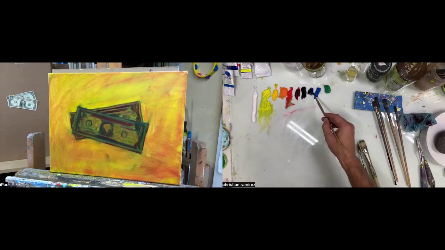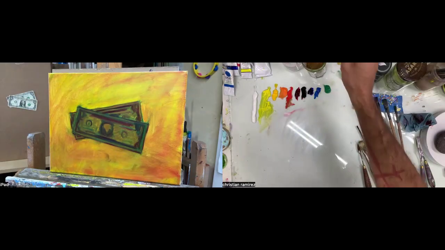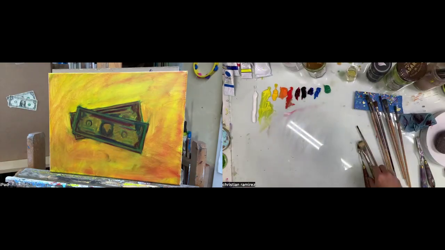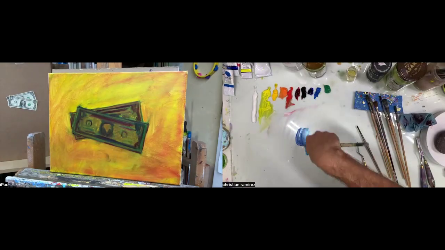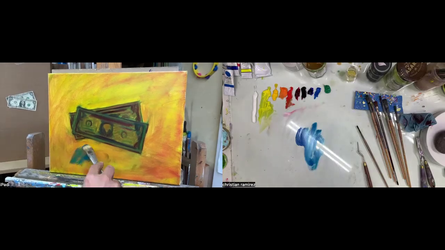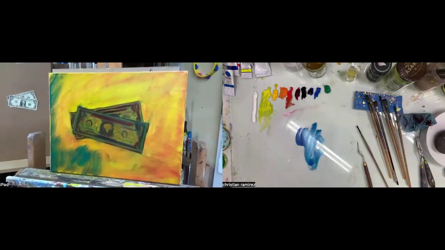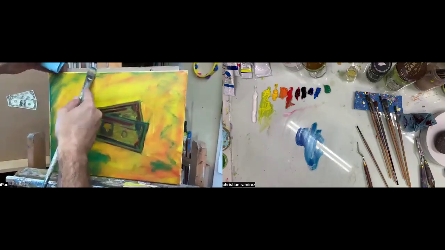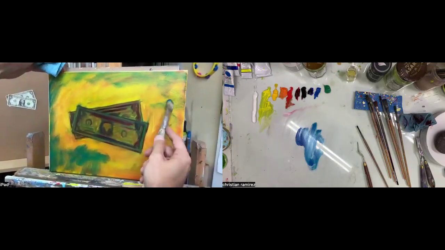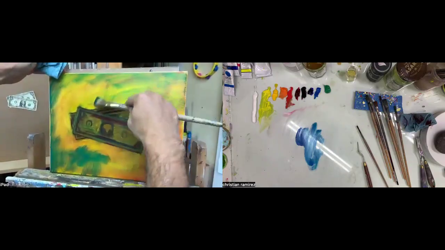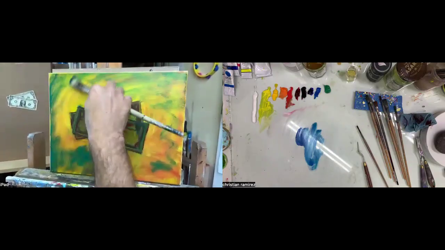All right, did I scumble in my blue? Oh, I gotta scumble in my blue. Oh, that cerulean blue is very strong. The cerulean blue is mixing in with that yellowish background and making it look very green.